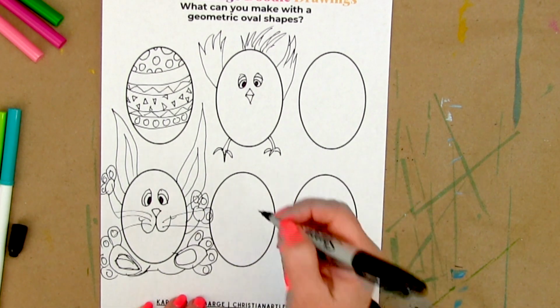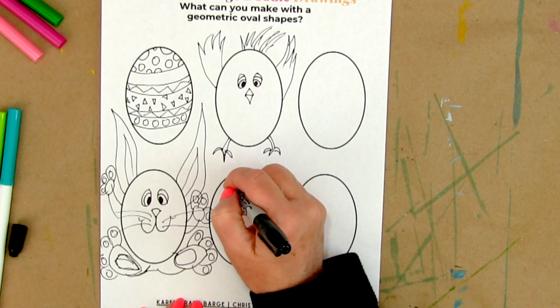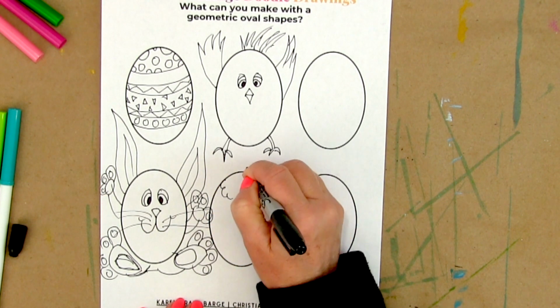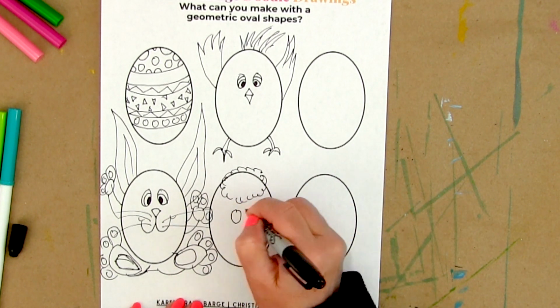What else is Easterish? Maybe a lamb? They kind of have curly hair like that. And he's got to have eyes.